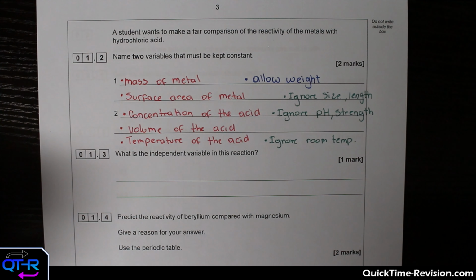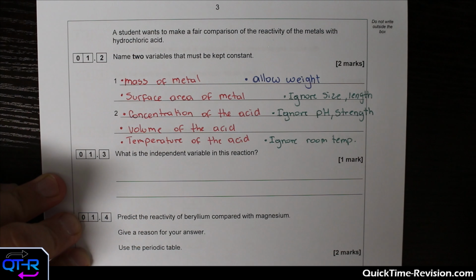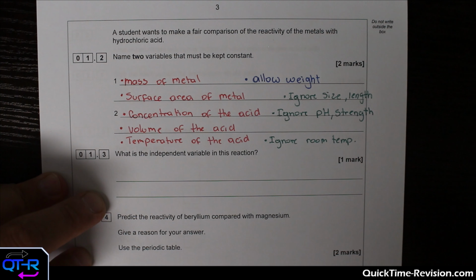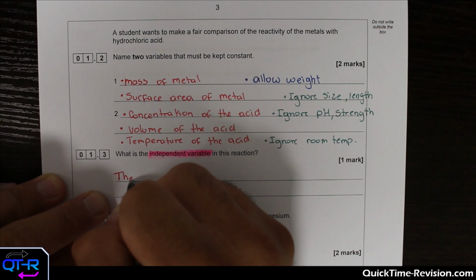Now, question 1.3. What is the independent variable in this reaction? Your independent variable is what you change, okay? The one thing that you are going to be changing here is the metal itself, because remember, we had 4 different metals. We had calcium, copper, zinc, and magnesium. Those are the things that you're changing, because those are the metals that you are reacting with the acid.